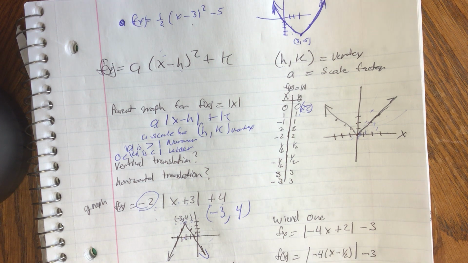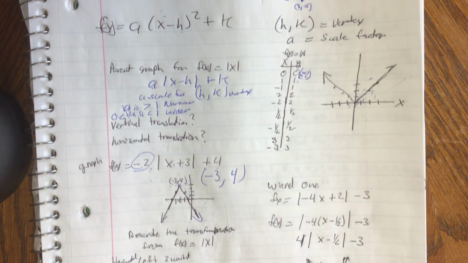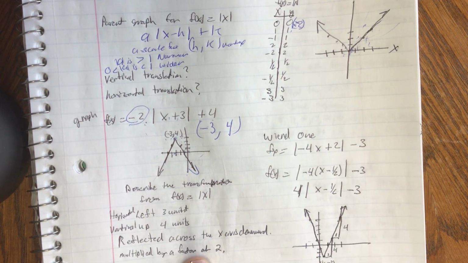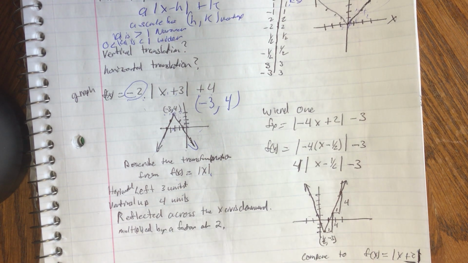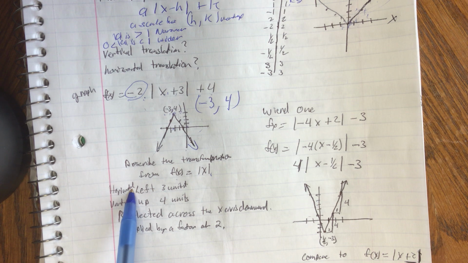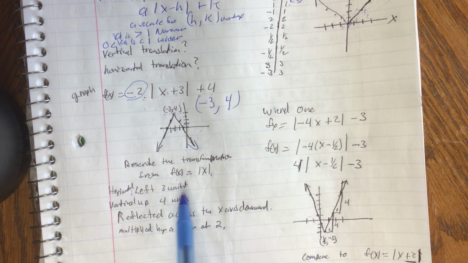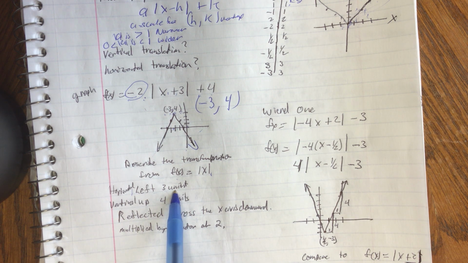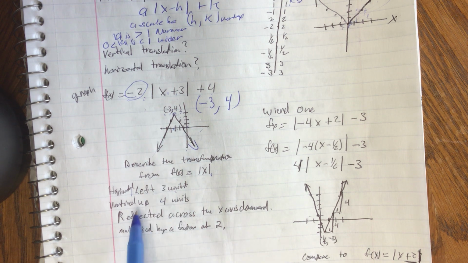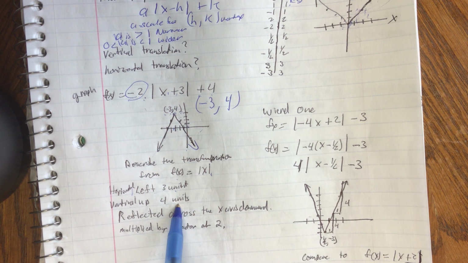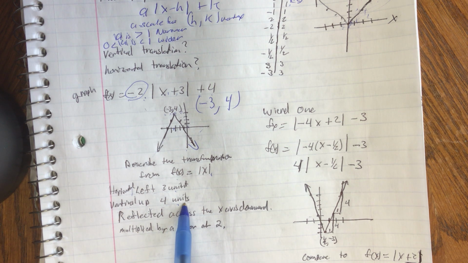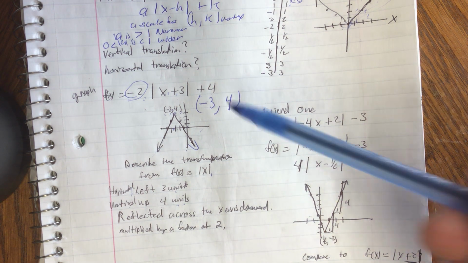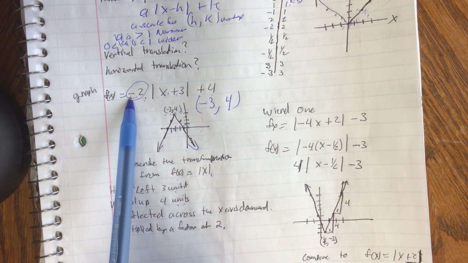Now how do you describe the graph? This is what it's going to ask you to do, to describe the transformation from the parent graph. Well, I would say we have a horizontal shift, that means right and left. We went left 3 units. We have a vertical shift, that means up or down, up 4 units. We reflect it, that's the negative in front.